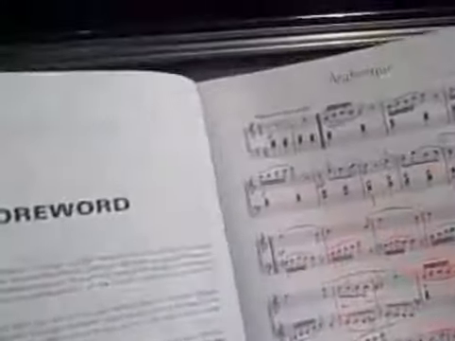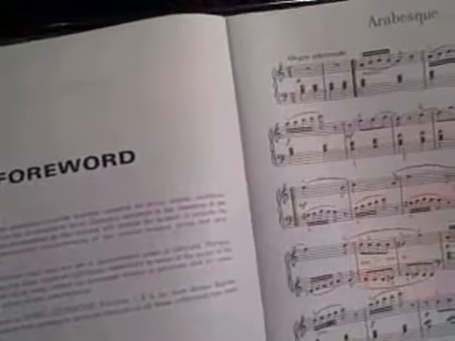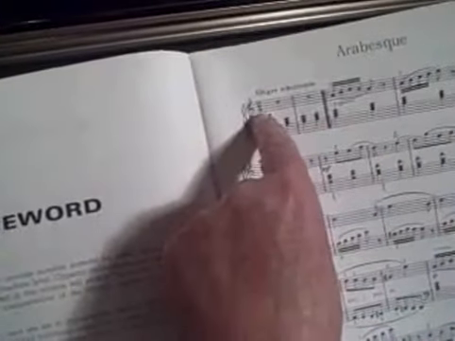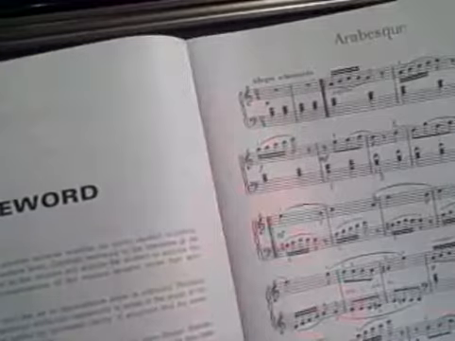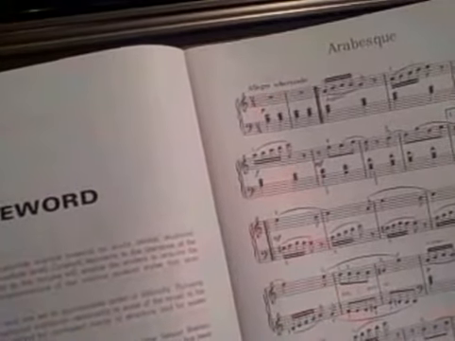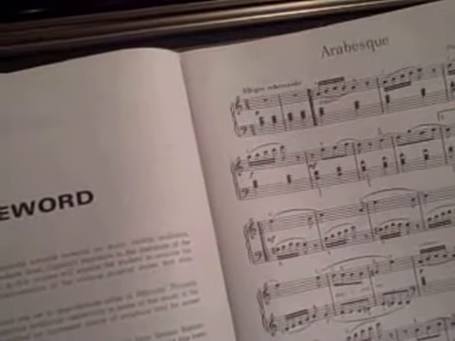I'd like to just flip through this book and show some of the key signatures. A key signature, as you know, is the sharps or flats at the beginning of a line of music, or lack of them. This arabesque has no sharps or flats, which means, of course, that it's either in the key of C or its relative minor, A minor.